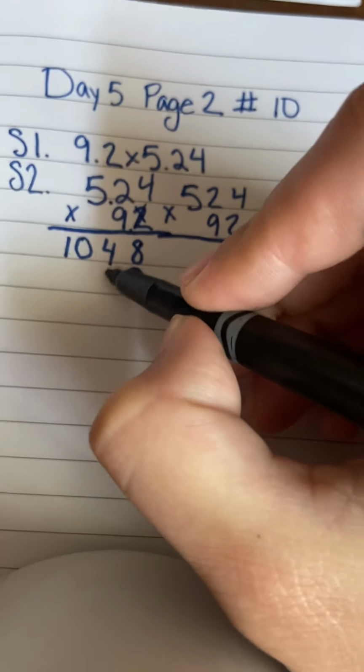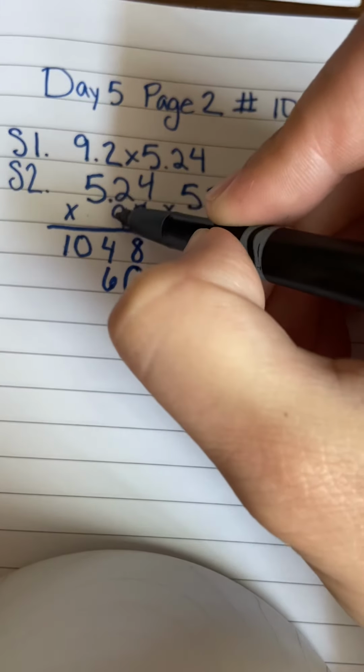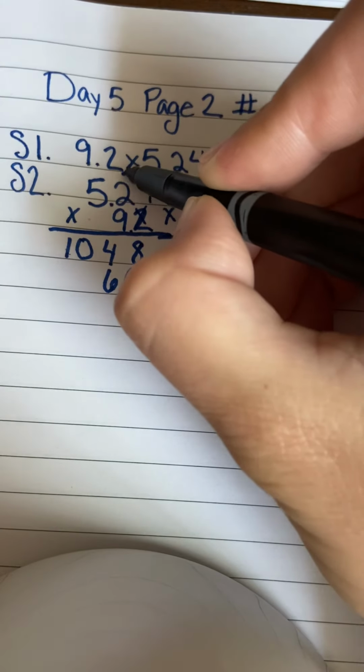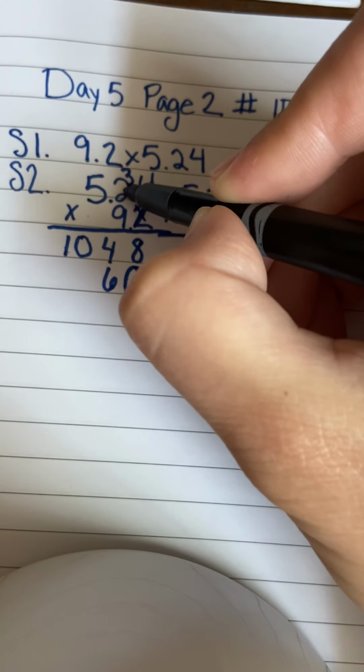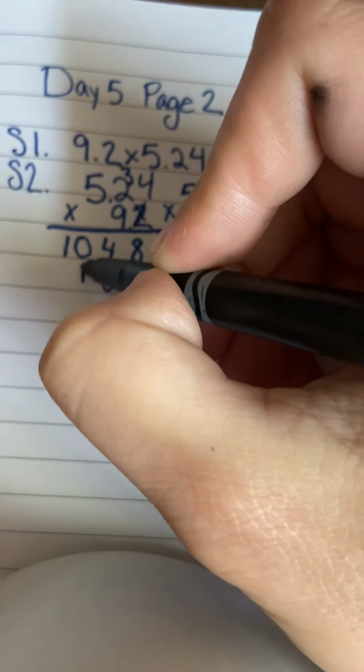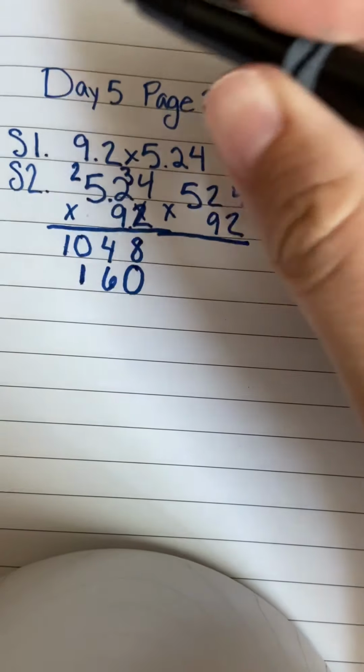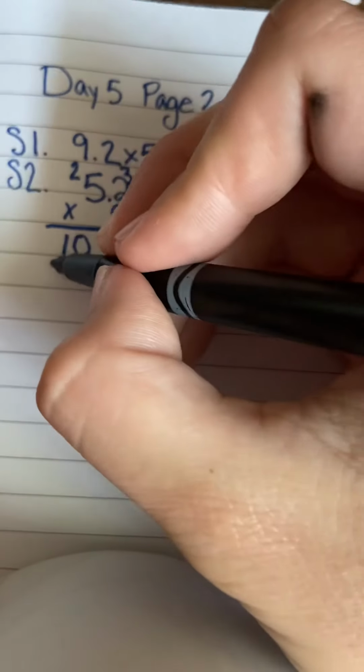9 times 4 is 36. Carry my 3. My 3 goes above the 2. 9 times 2 is 18. 18 plus 3 is 21. So I put my 1 up here, and I carry my 2 up here. 9 times 5 is 45, plus 2 more is 47.